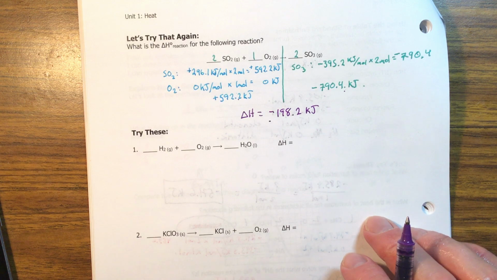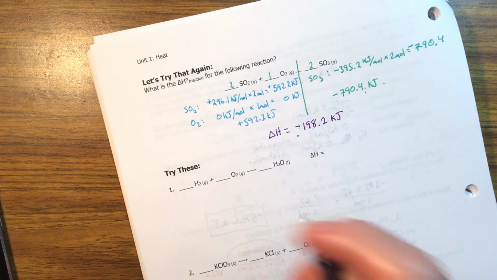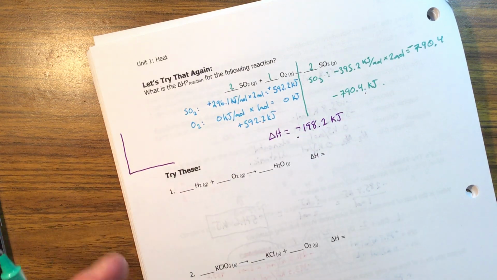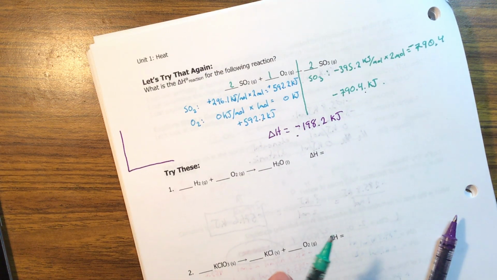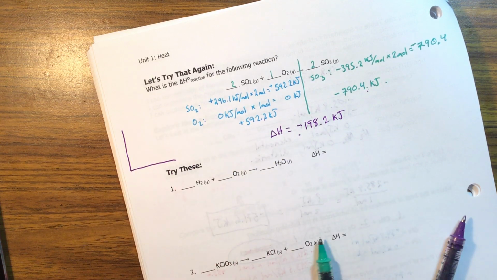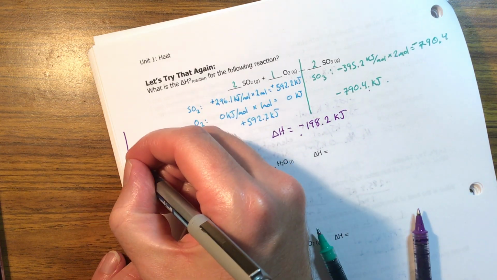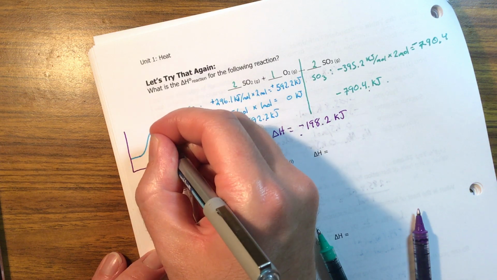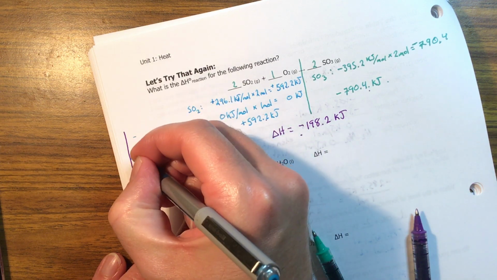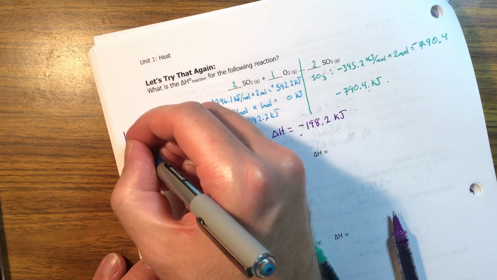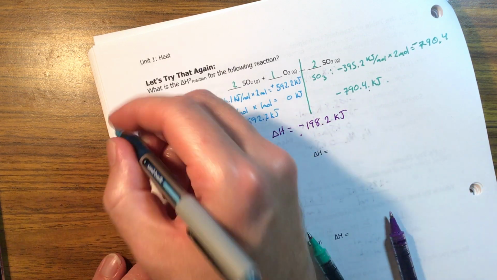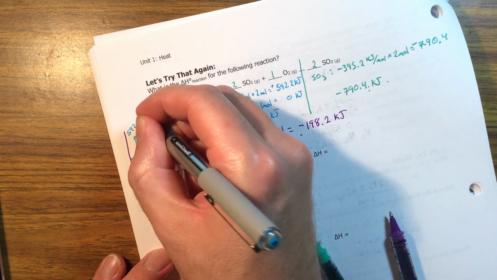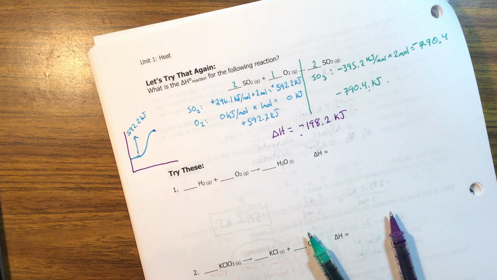Right now, here's what I would like you to do: I'd like you to also sketch out a reaction pathway for this. So we start here with our reactants. And our reactants go up this amount. So from there to there is 592.2 kilojoules to our activated complex where everything's broken apart.